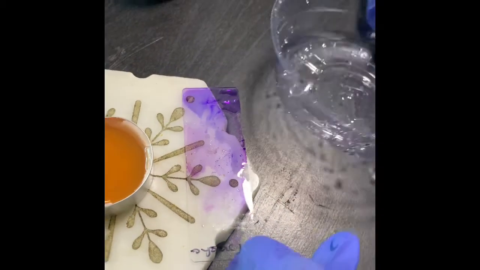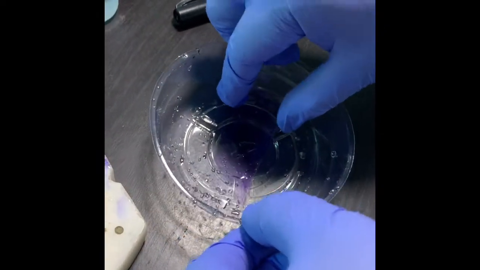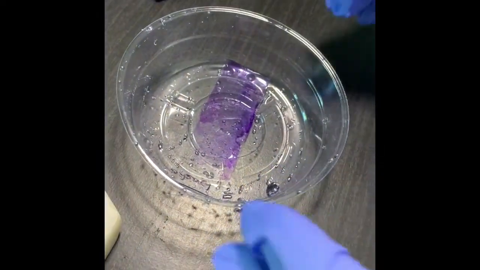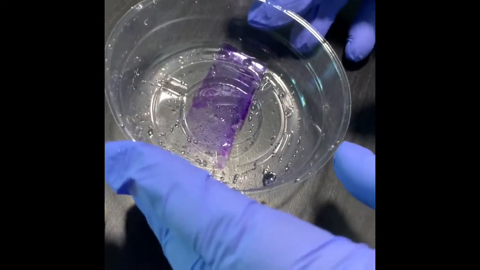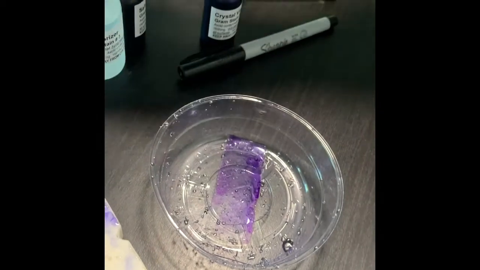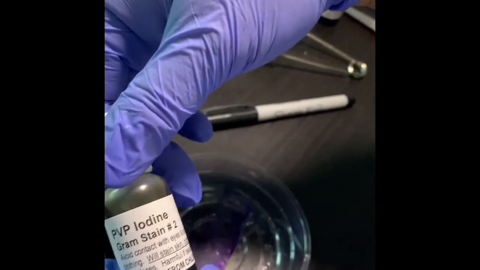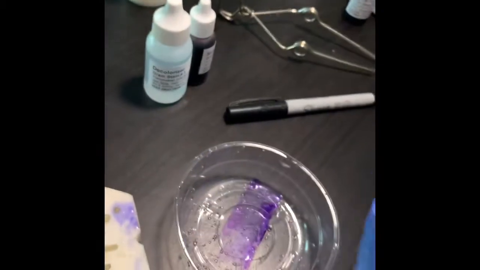Okay, now when you are draining off the stain, it should be with running water at the middle of the sink. You should do it, otherwise it will stain. Now I will apply the Gram's iodine, number 2.